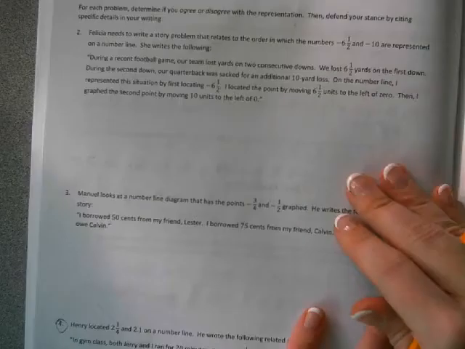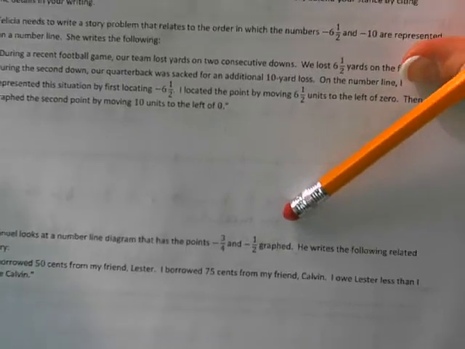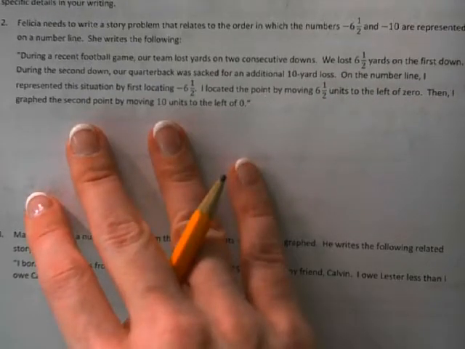All right, let's take a look here on this page. We have a couple examples that I will do with you, and then I will ask you to do it on your own. So our first one here, they're going to give you a story problem, and then they have you see how the individual who wrote the story problem explains it, and then you have to say whether the way they explained it is correct or not.